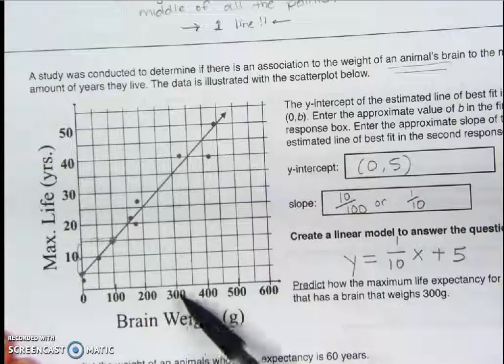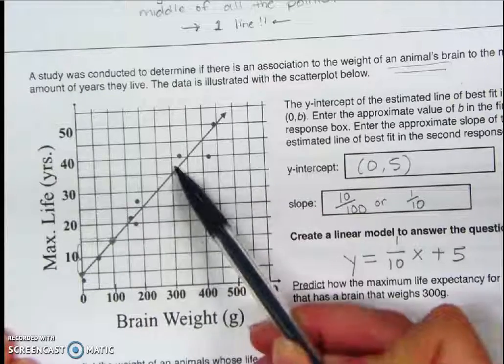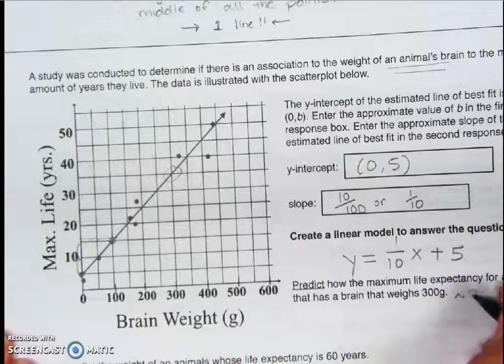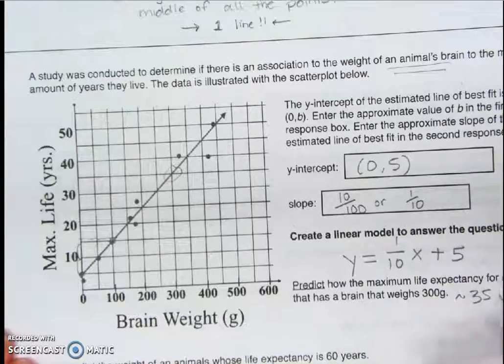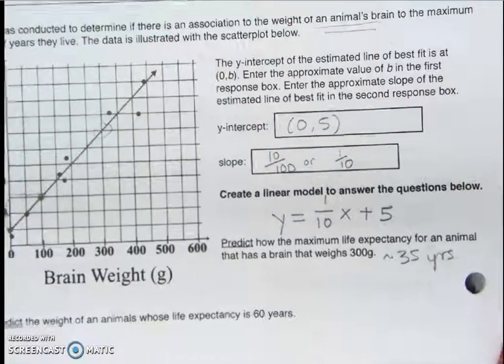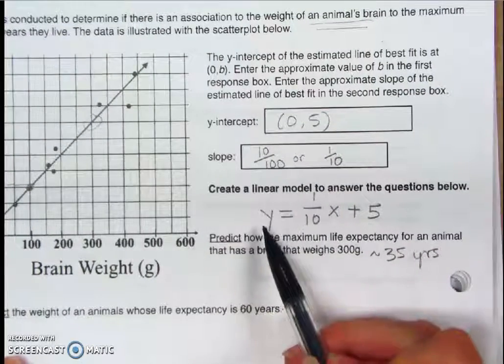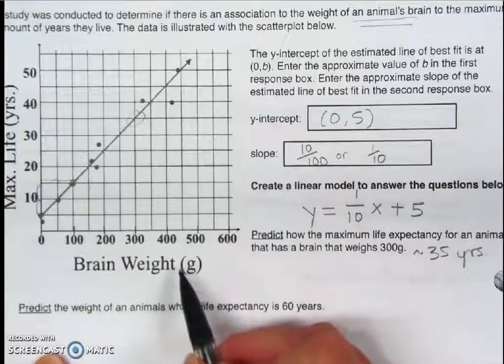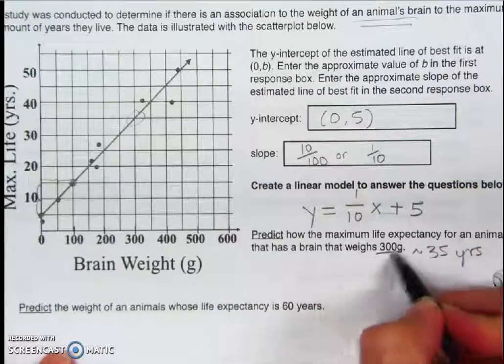So a brain weight of 300 grams looks like it would hit right there. And so that life expectancy would be about 35 years. Now we could also use our equation here. We know that y is the maximum life and x is the brain weight, and so we would plug in the brain weight for x.